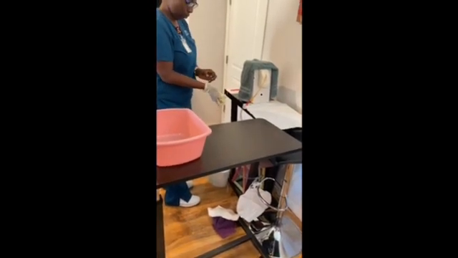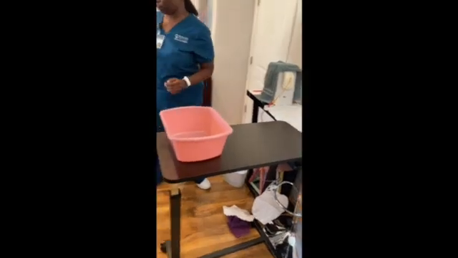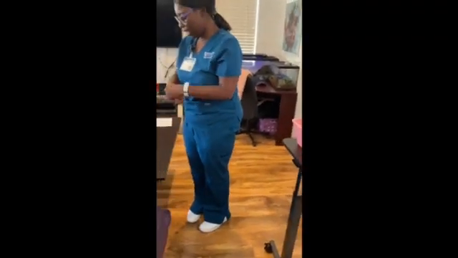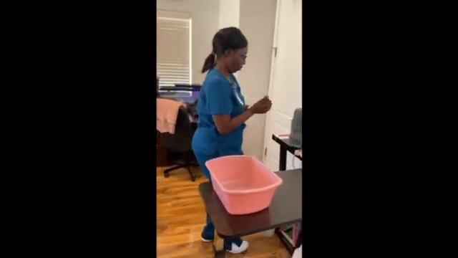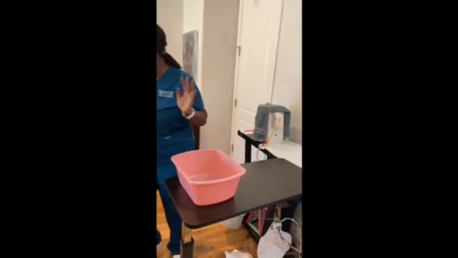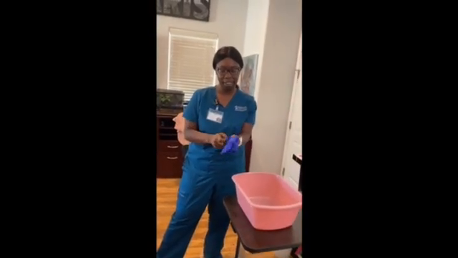I will now don off gloves. Wash my hands. And I am going to put on new gloves since I did not take off the water barrier.